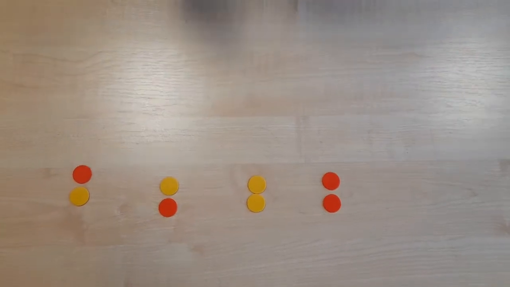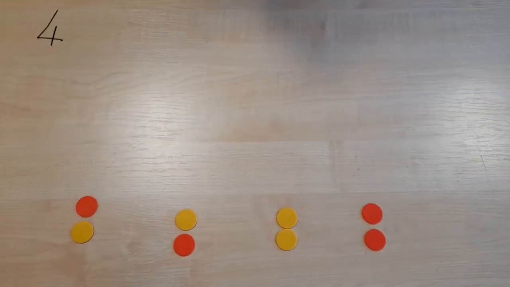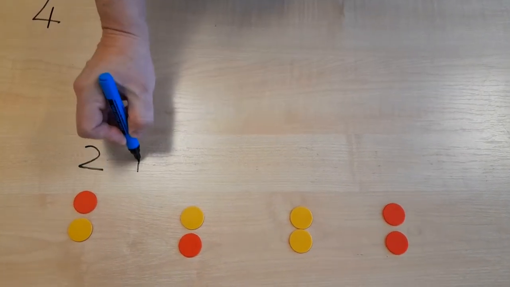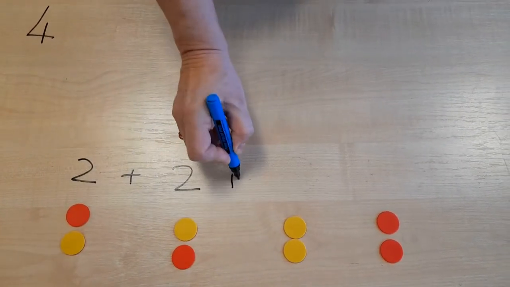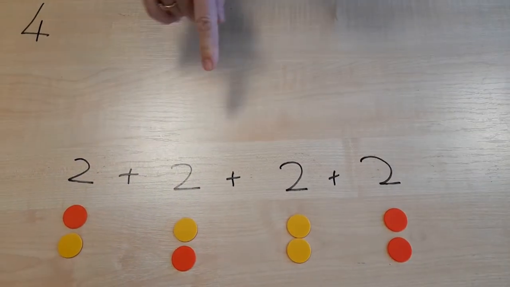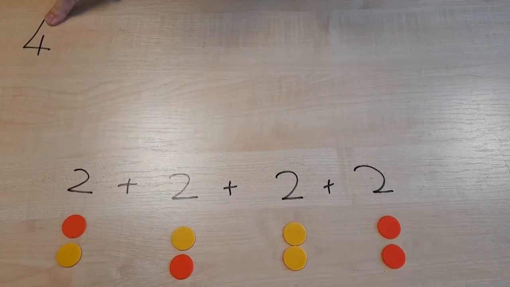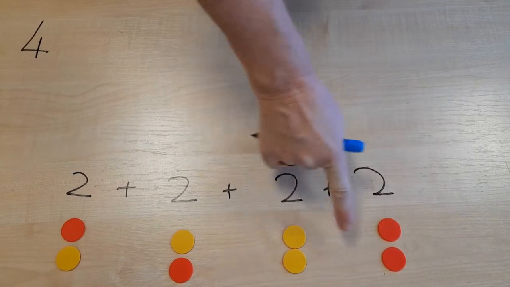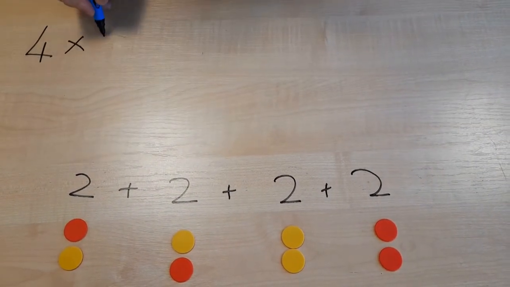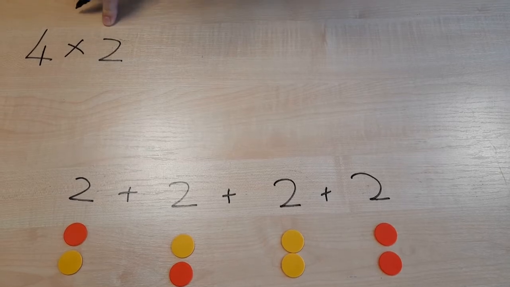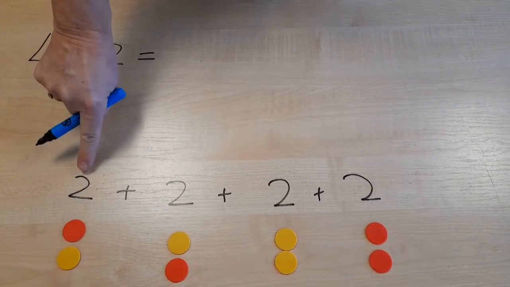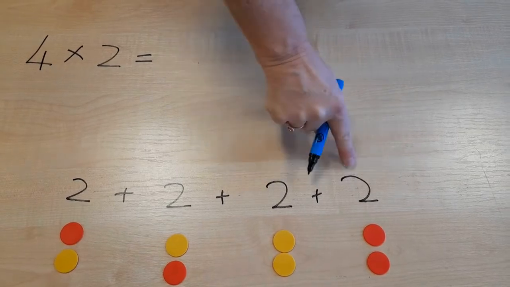Okay, so I asked you to do 4 lots of 2 as a repeated addition. Let's have a go. 2, add 2, add 2, add 2. So I asked for 4 lots of 2. 1, 2, 3, 4. And I was asking for 4 lots of 2. So we have our calculation now as a multiplication, which as we know is 2, 4, 6, 8.